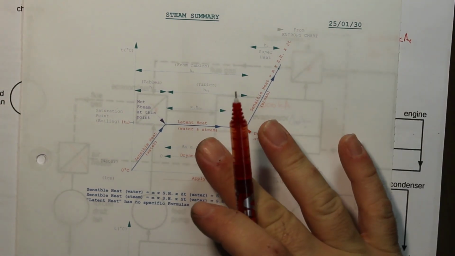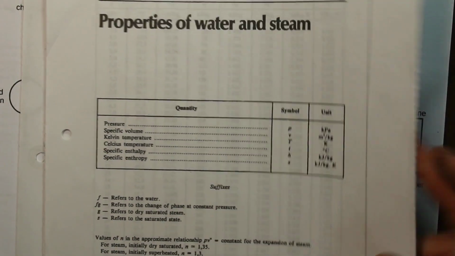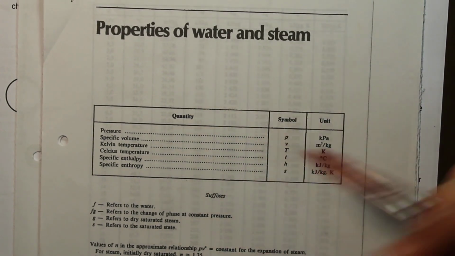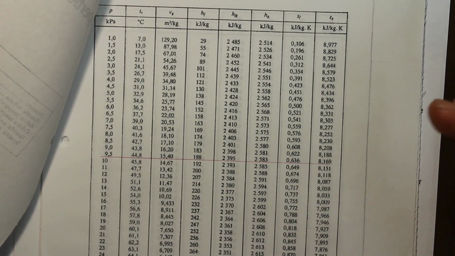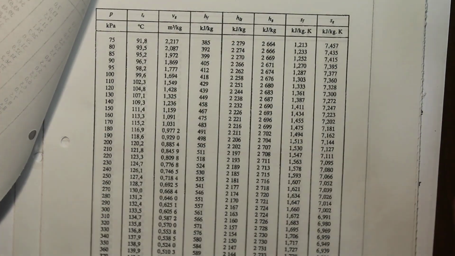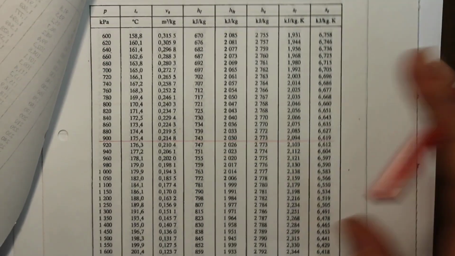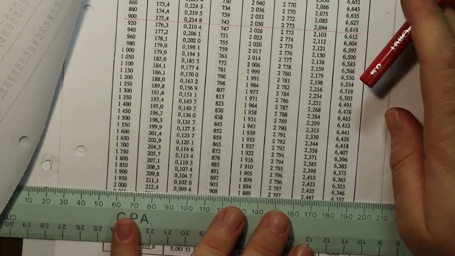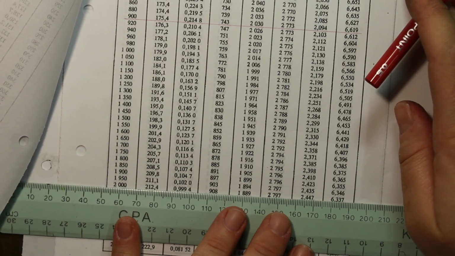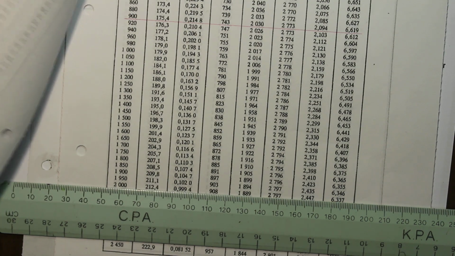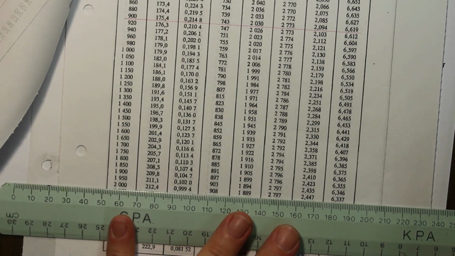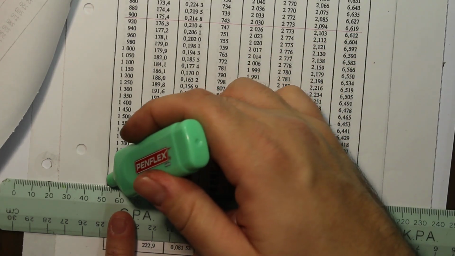We go onto the steam tables, and we look at the properties of water and steam. So let's check what TS should be first. Over here, I go down to 2000 kPa, and let me get a highlighter here, and I'm going to highlight this section, 2000 kPa.